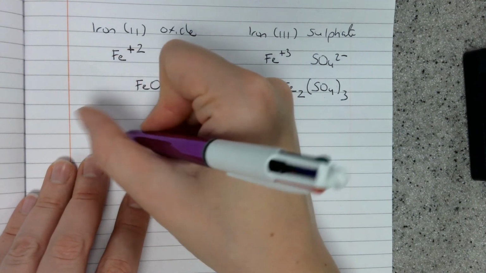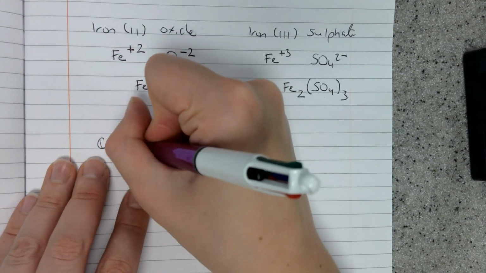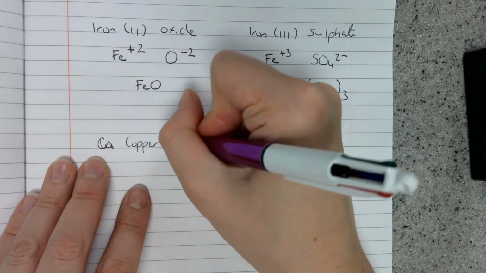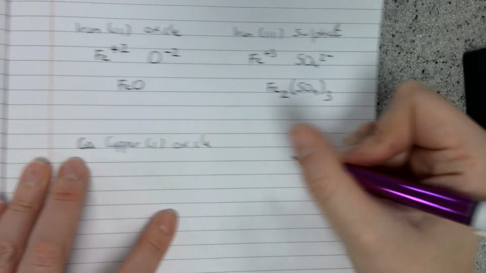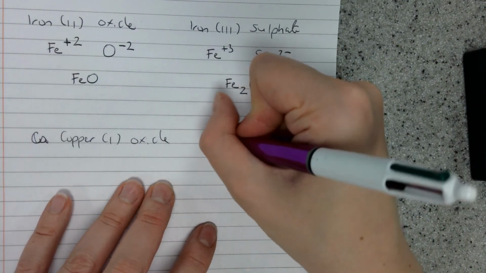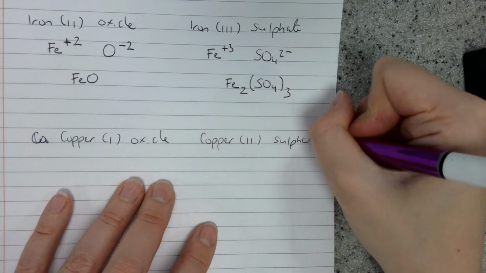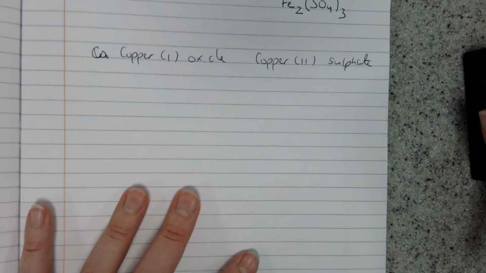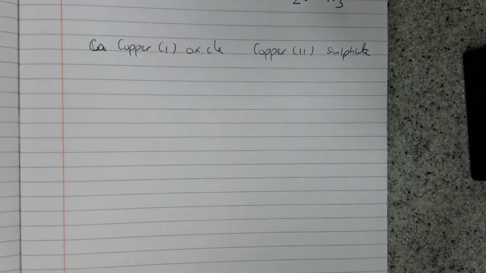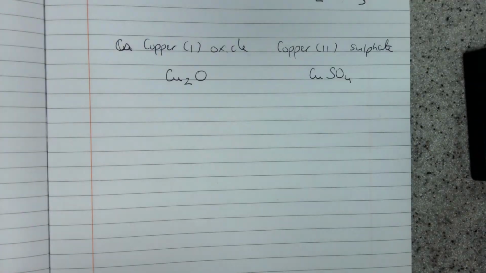I'll just give you one to do. You can do copper 1 oxide, and then have a go at doing copper 2 sulfate. So just press pause and have a go at doing copper 1 oxide, copper 2 sulfate. The symbol for copper is Cu. Okay, that's going to be the answer.